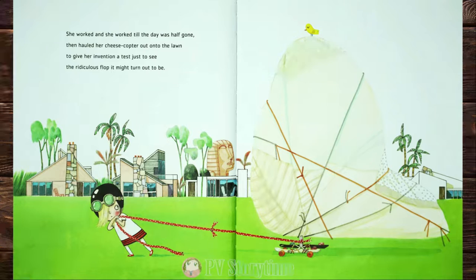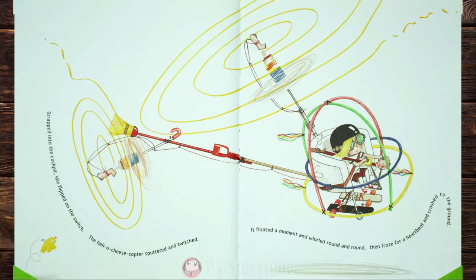She worked and she worked till the day was half gone, then hauled her cheese copter out onto the lawn to give her invention a test, just to see the ridiculous flop it might turn out to be. Strapped into the cockpit, she flipped on the switch. The Helio cheese copter sputtered and twitched. It floated a moment and whirled round and round, then froze for a heartbeat and crashed to the ground.